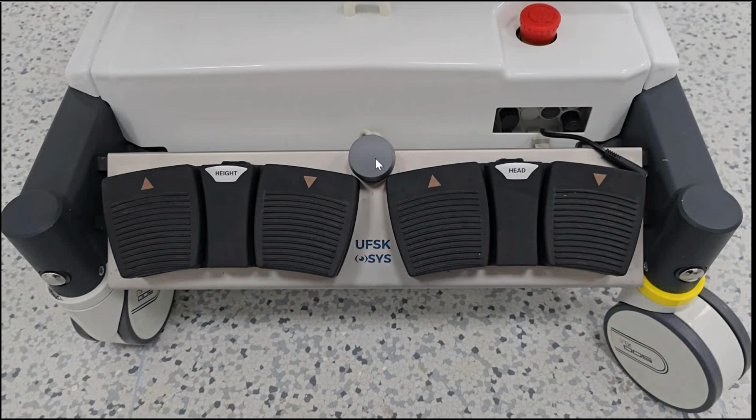But you should know that every surgical table has a specific position for the head and the height. You may see another table where the height part is on the right and the head part is on the left. So you should know all the details of your surgical table.